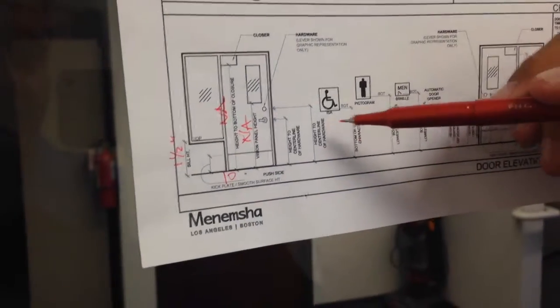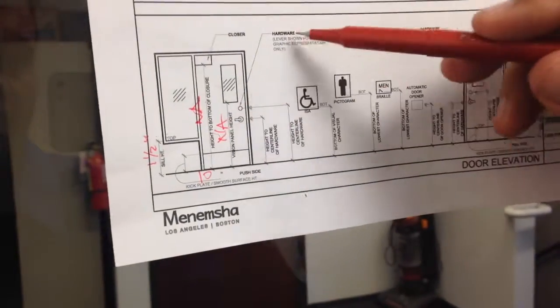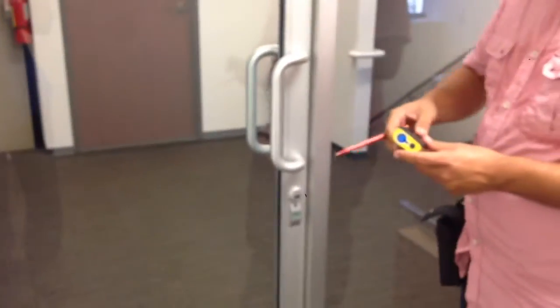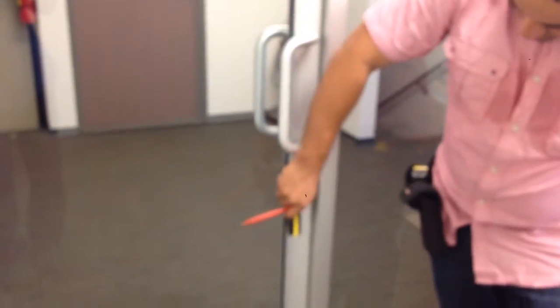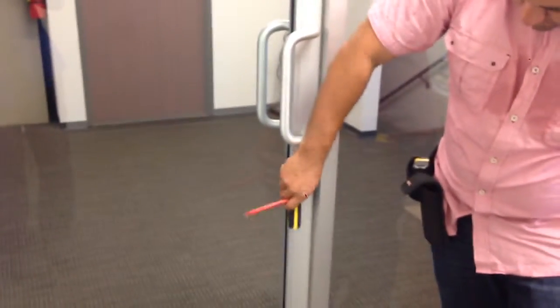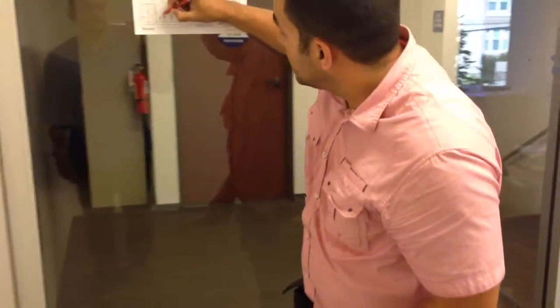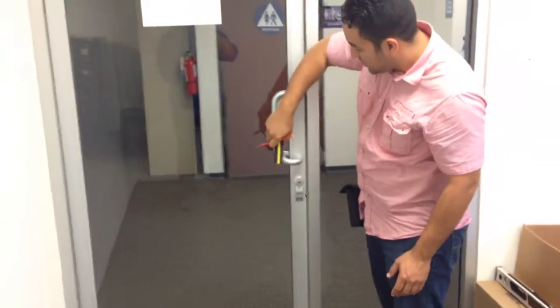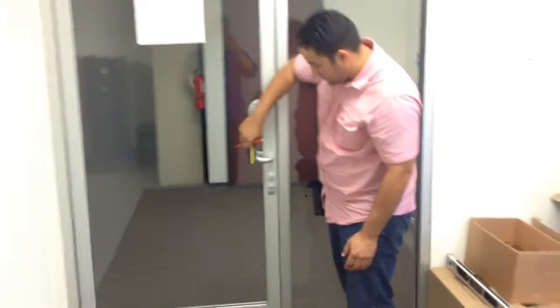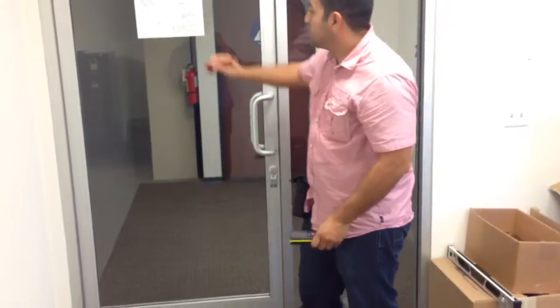Height to center line of our hardware, so we're going to do the height to the center line of the key lock, and then the height from the center line of the handle.